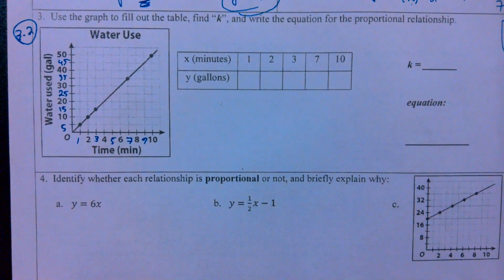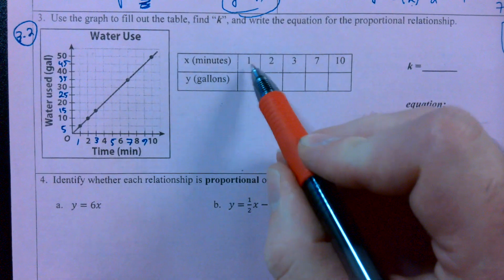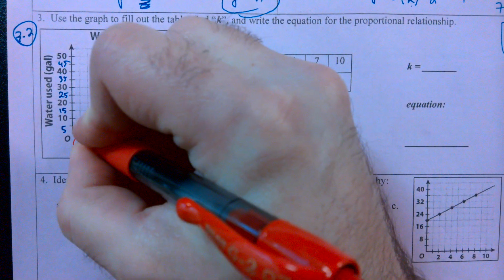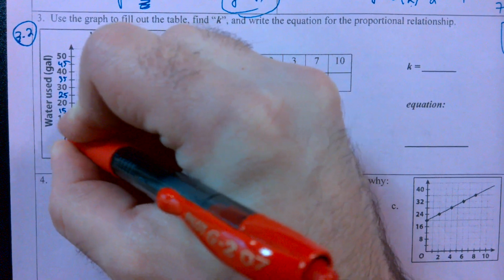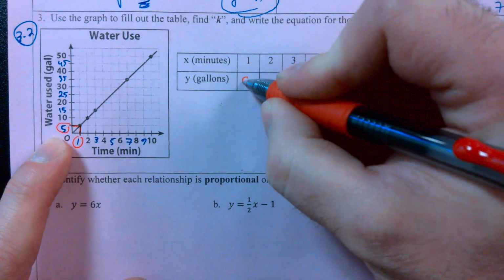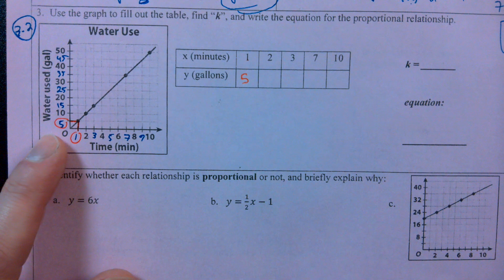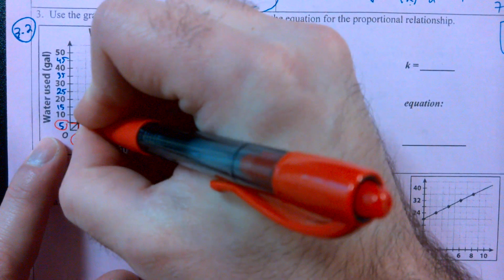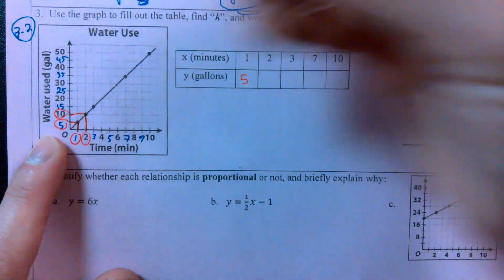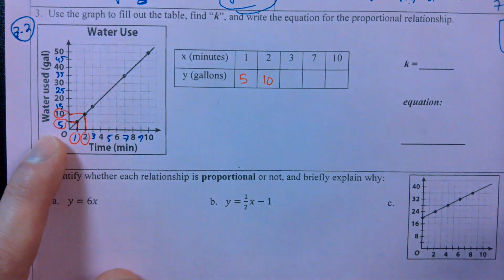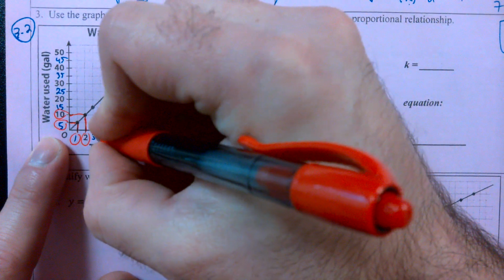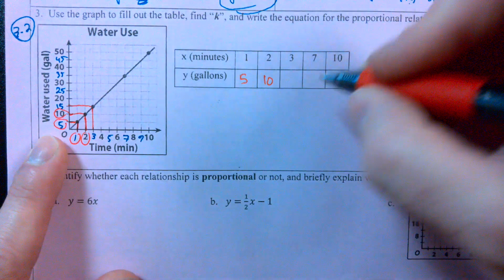So if I want to fill out this table, I just have to look at the points. At 1 minute, I look over to the y-axis. There's been 5 gallons of water used. At 2 minutes, I look up, I look over. There's 10 gallons of water used. 3 minutes yields me 15 gallons.